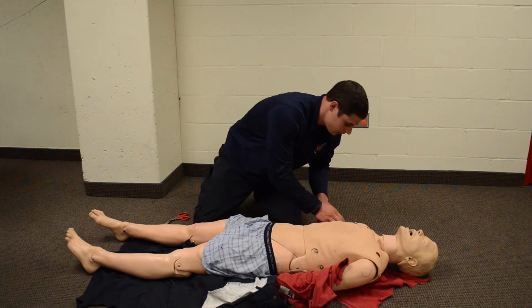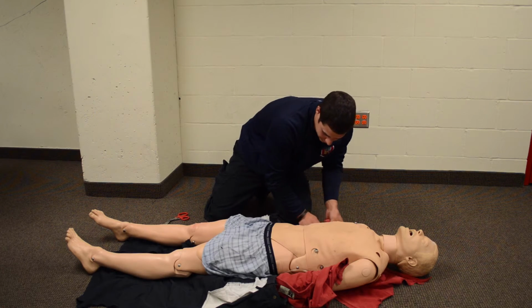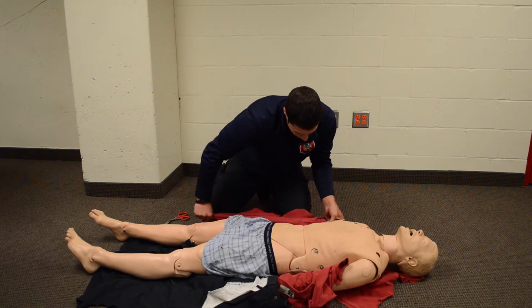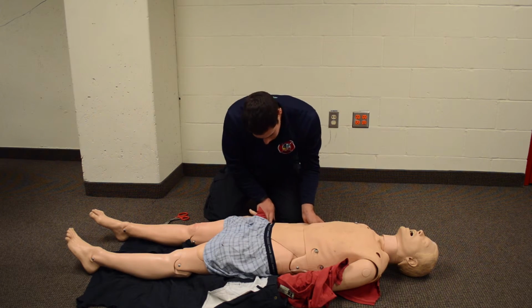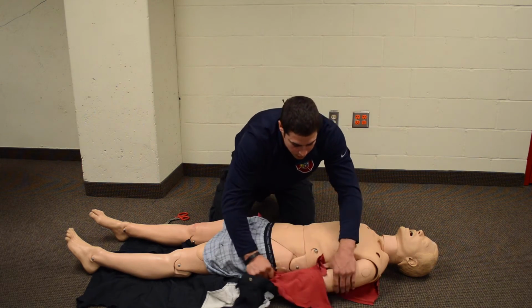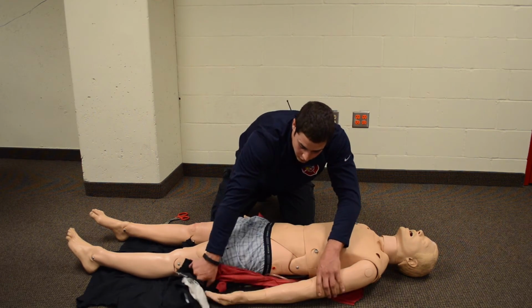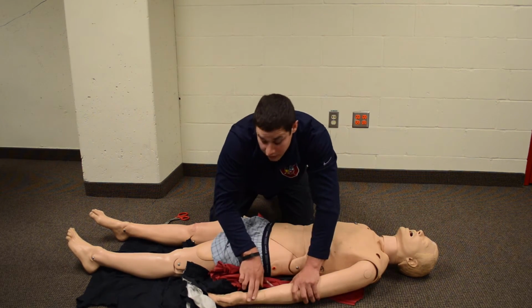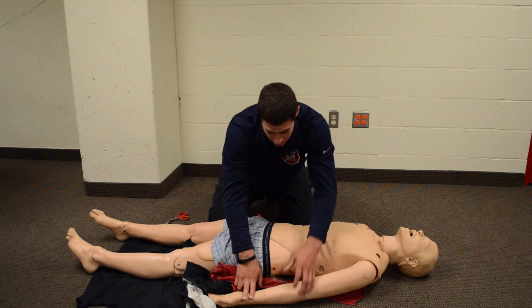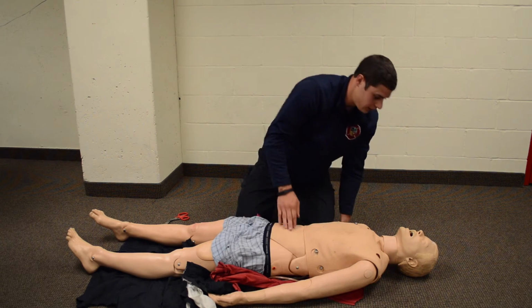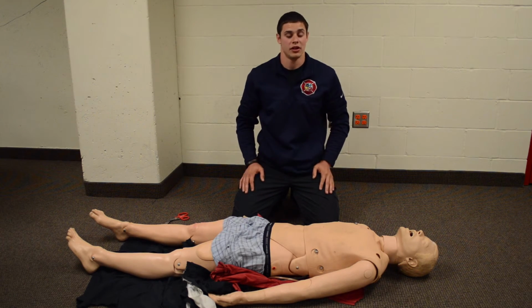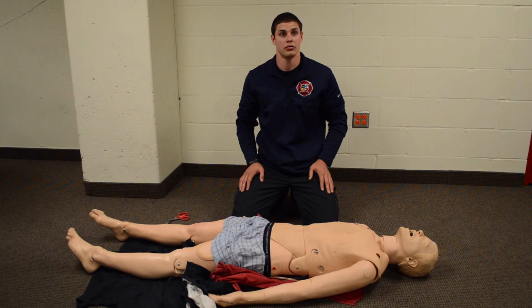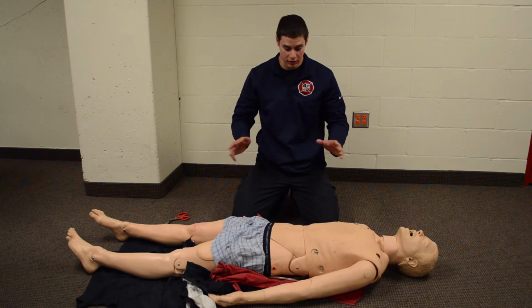Okay. Continue with the arms. Checking the arms. Anything found? Any bleeding? Nothing found. Okay. And then checking the other arm. Anything found? CMS intact. Okay. At this time, we're going to get him on the backboard. I'm going to sweep his back, checking for any injuries. Nothing found. Okay. Once we get him on the backboard, we'll get him in the ambulance.